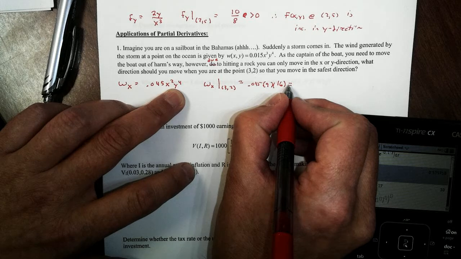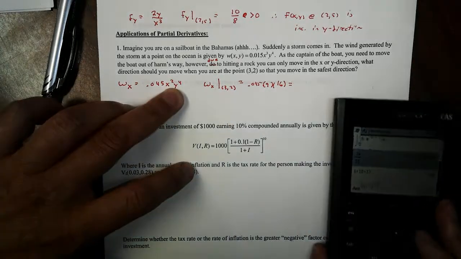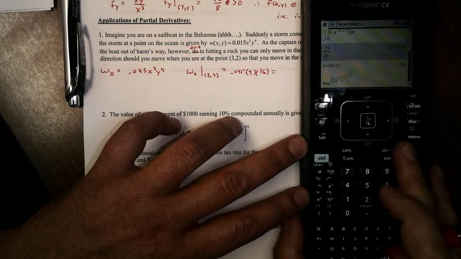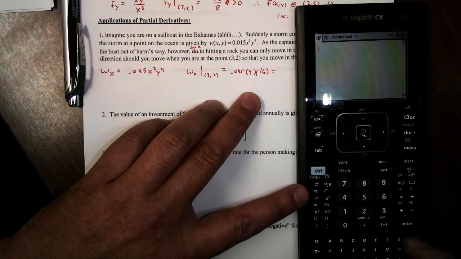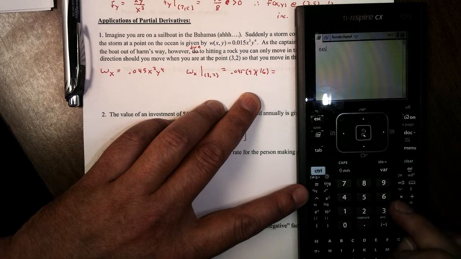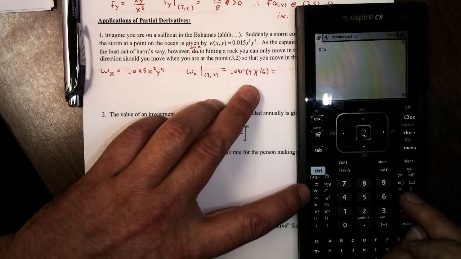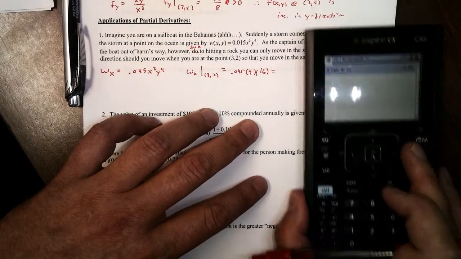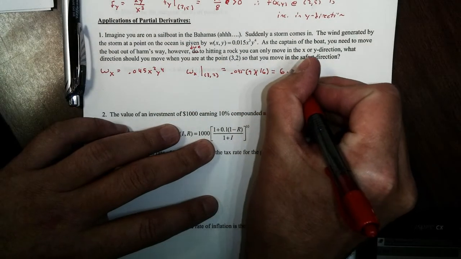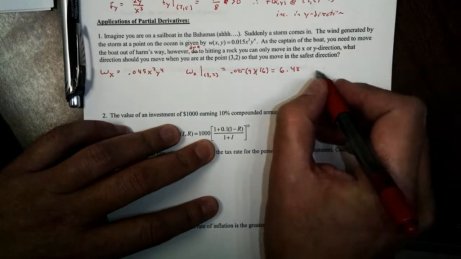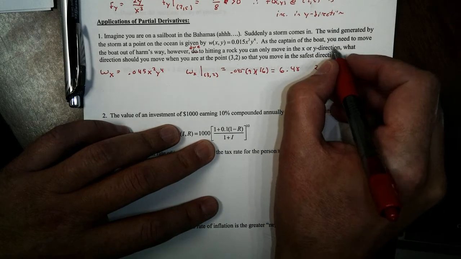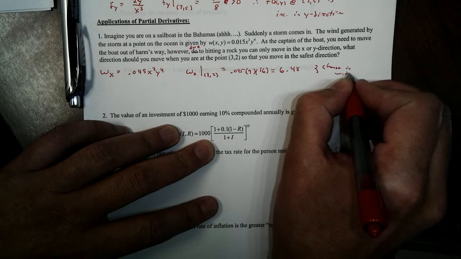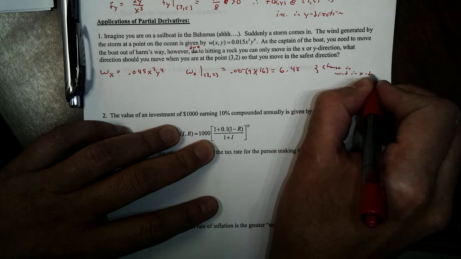So I go 0.045 times 9 times 16. I don't have any units here, so we get 6.48. Remember, this represents the change in the wind in the x direction.